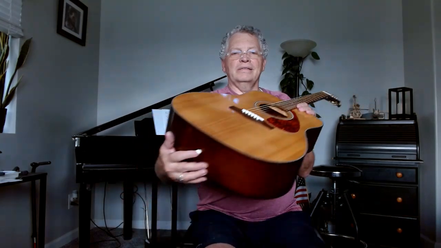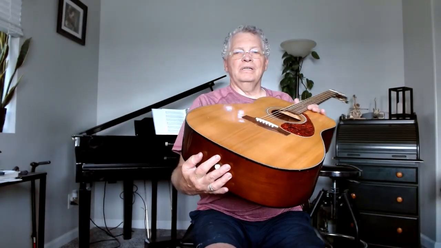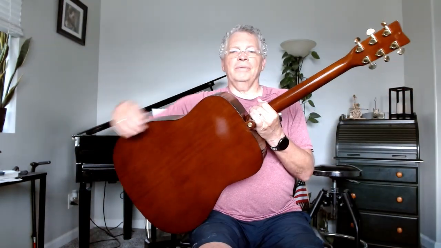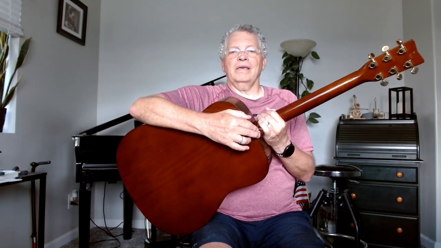This guitar has a button strap at this end, and I put a button strap on the heel of the neck for the other end of the guitar strap.